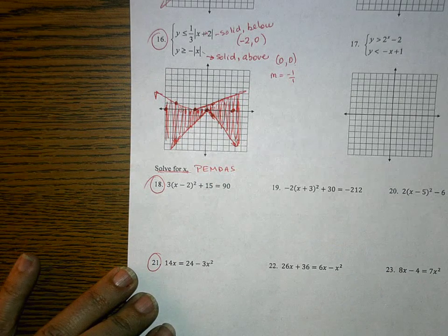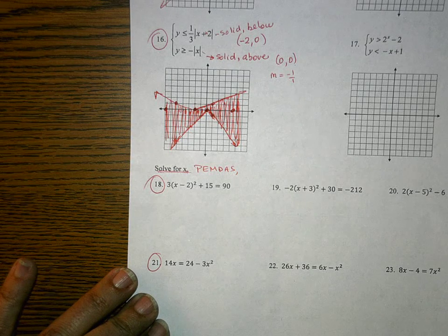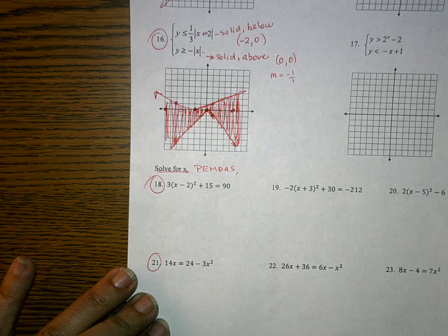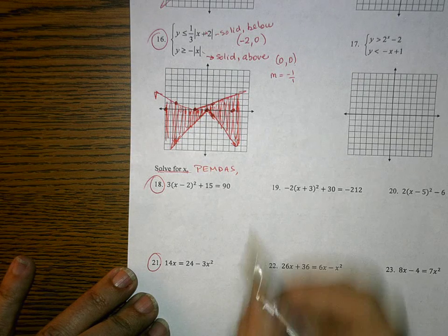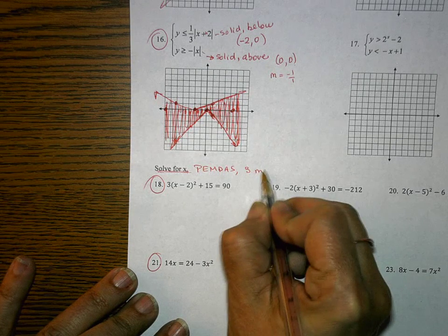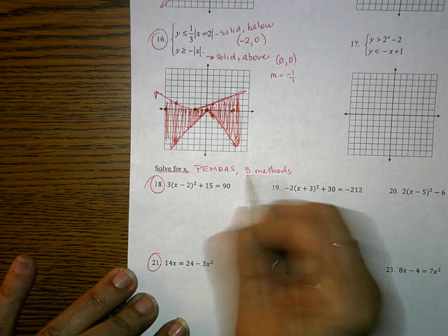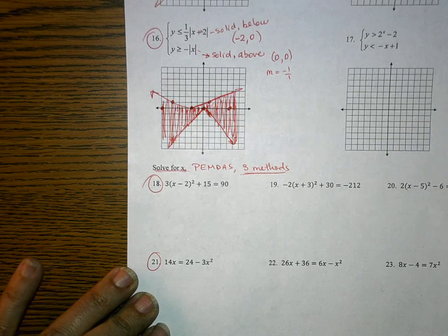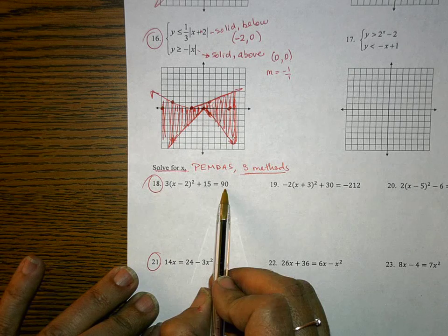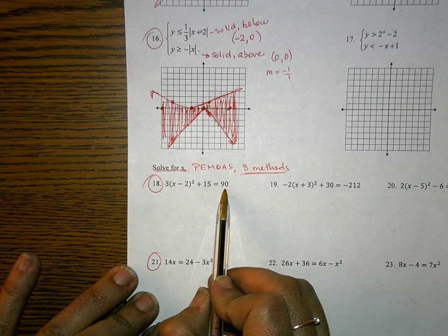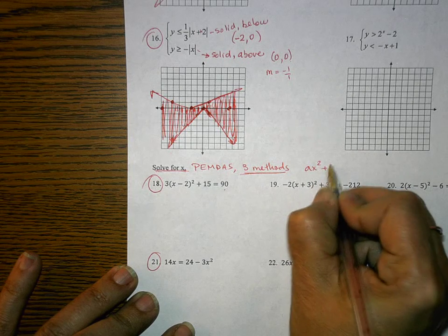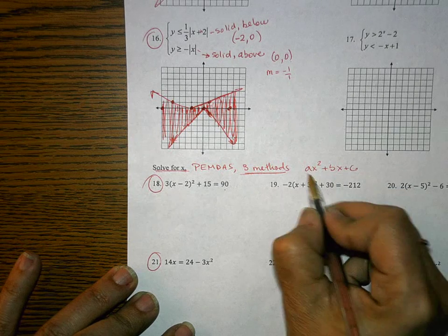But then there's also a bunch of other things here that we learned in this unit: quadratic formula, factoring, and solving by square roots. So there are 3 methods of solving for x, and I have a video covering those 3 methods. When I look at this, I am not going to do factoring because it is not of the form ax squared plus bx plus c. That's when I try to factor something.